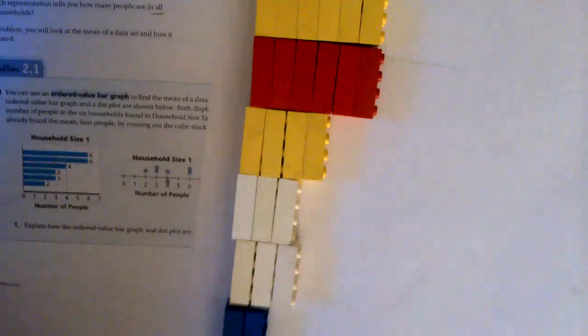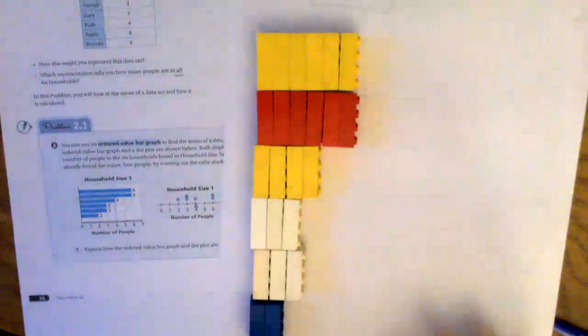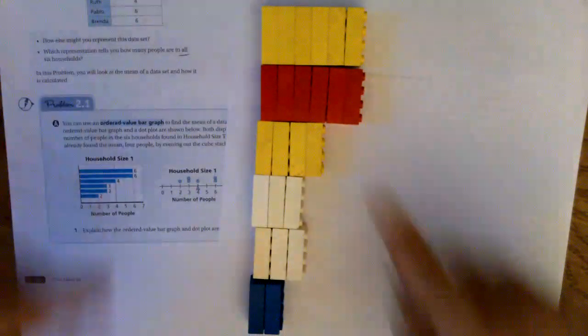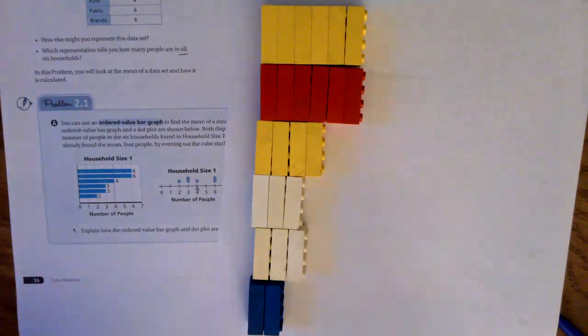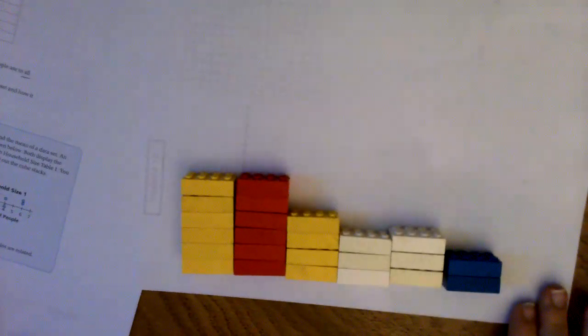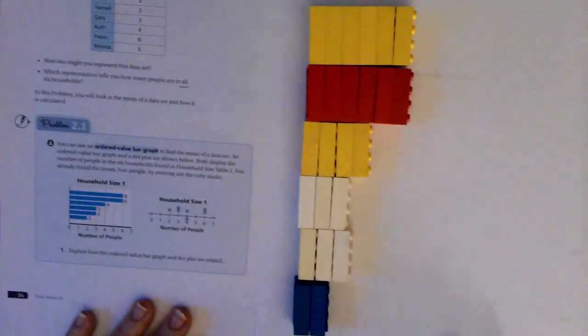And this, let me zoom out a little bit for us, looks exactly like what's on your paper, where we have in order from greatest to least. There we go. Sorry about that. We have greatest here to least, so it's in order. And that's all an ordered value bar graph is. Could we have it vertical? Sure. But we're so used to seeing graphs that way, and we want to get you used to the fact that graphs can go in this direction also.